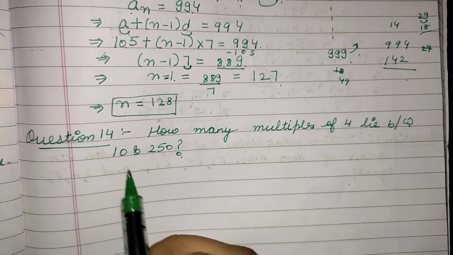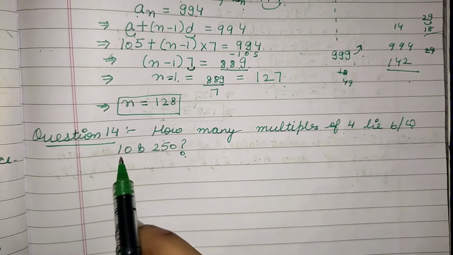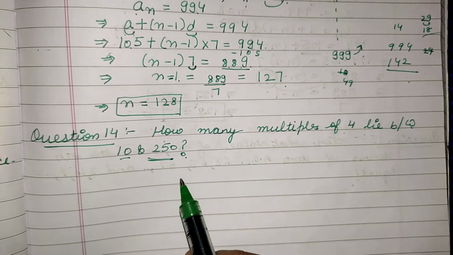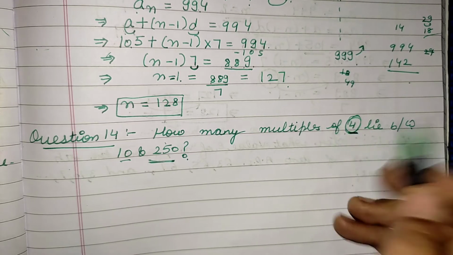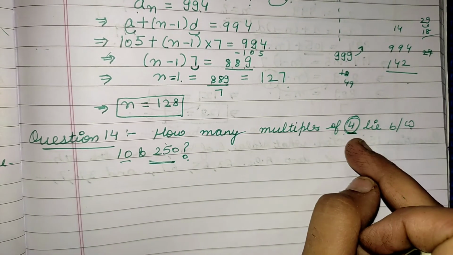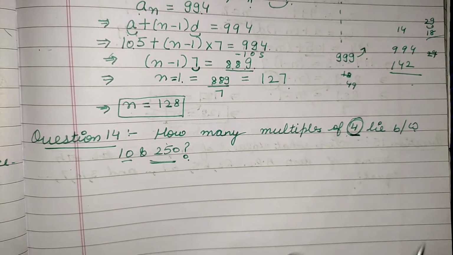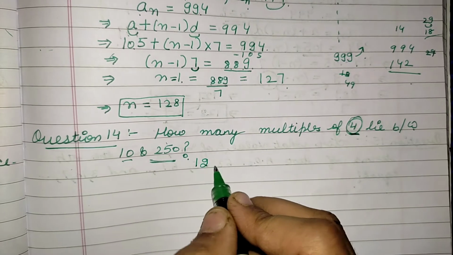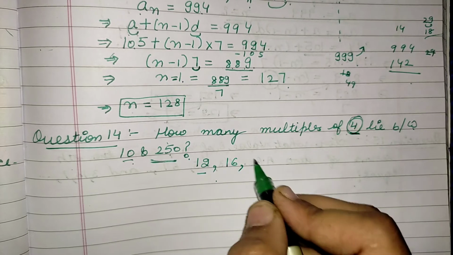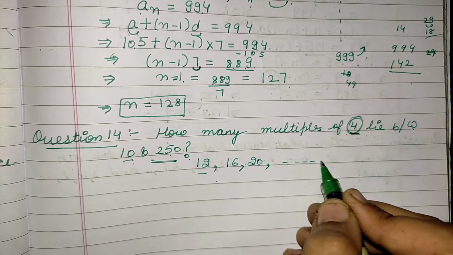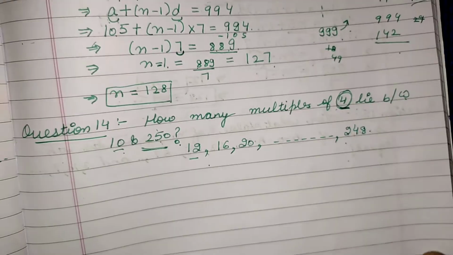Now moving to the next question, question number 14. It says: how many multiples of 4 lie between 10 and 250? Again the same question. This time we have to find how many multiples of 4, meaning numbers completely divisible by 4, lie between 10 and 250. The very first number divisible by 4 is 12. Then the next number will be 16, then 20, and the last number which is divisible by 4 is 248.